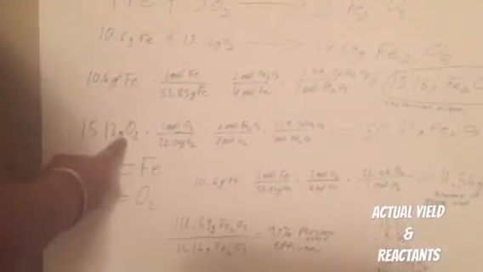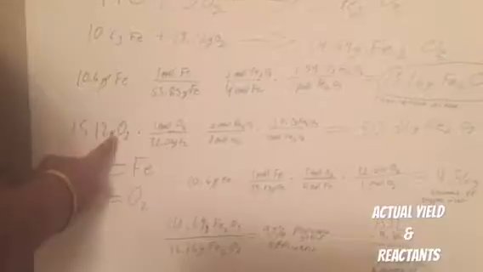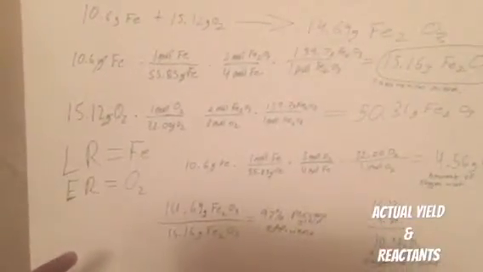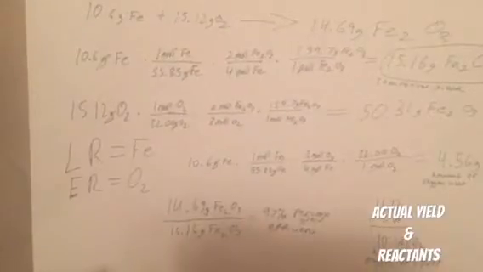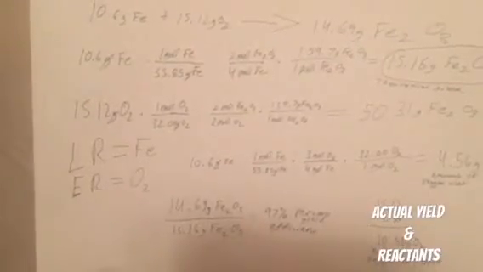Now, because this number is less than the other product produced by 15.12 grams of O2, that means that this is your theoretical yield, and iron is your limiting reactant. O2, on the other hand, will be your excess reactant. Now, many chemistry teachers will ask you to find how much excess reactant is left over.